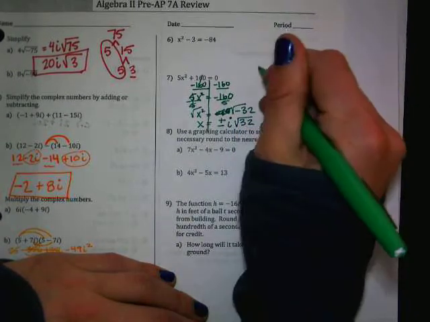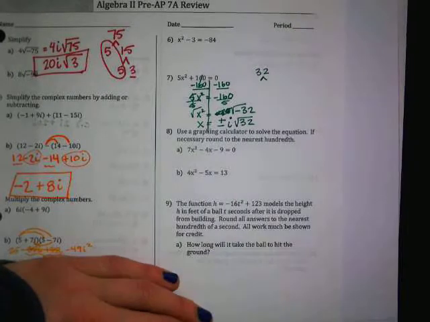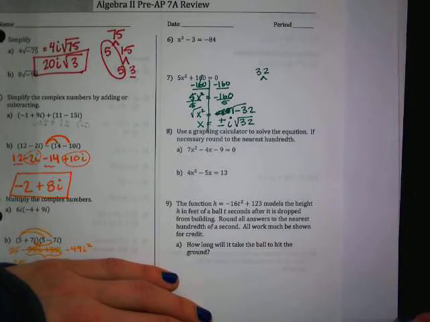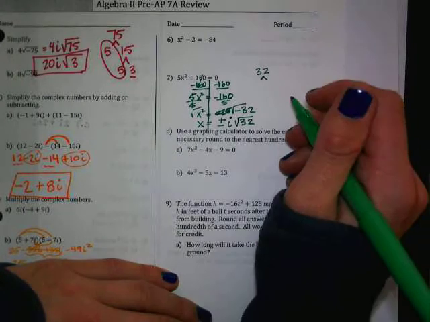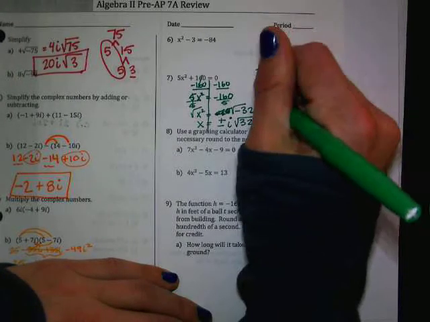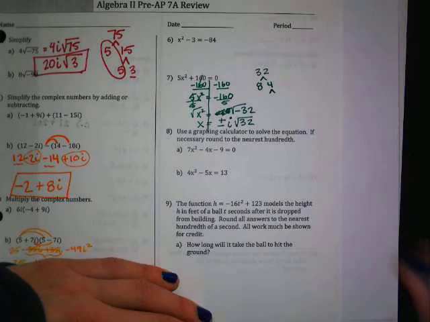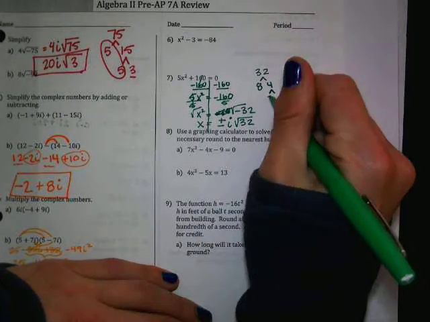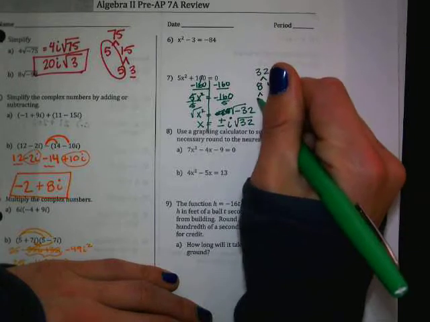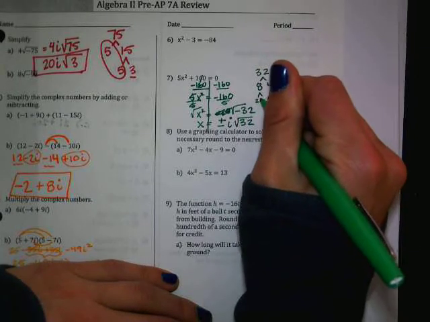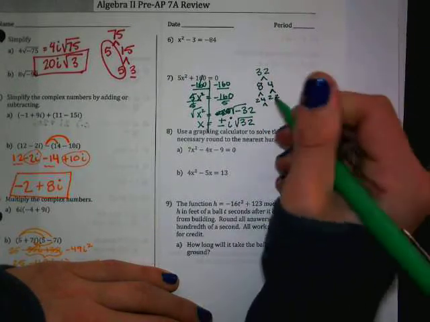Okay? And then last step, I need to try to break down 32. What two numbers multiply to give you 32? 8 and 4. What breaks down to give you 4? 2 and 2. What breaks down to give you 8? 4 and 2. And what breaks down to give you 4? 2 and 2.